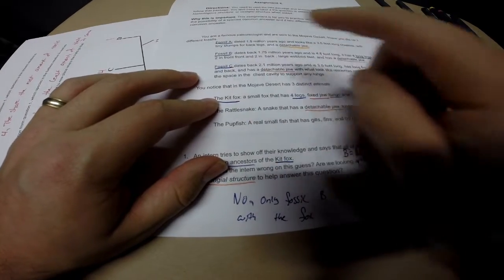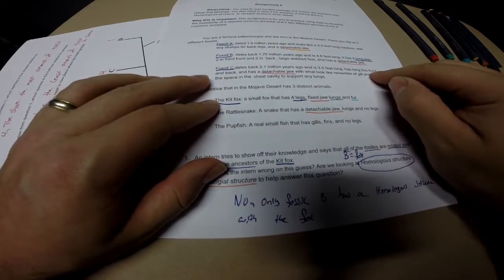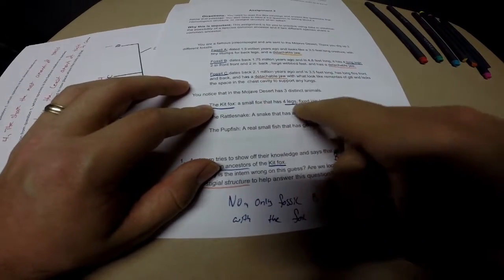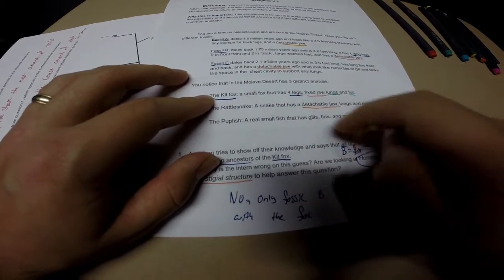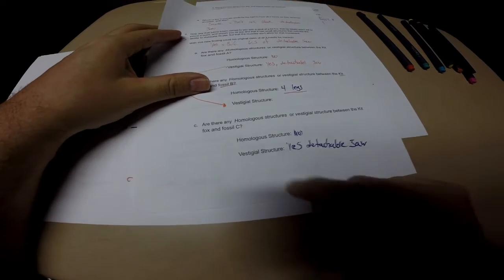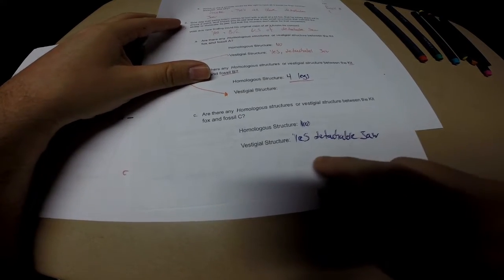The fossil C only has long fins, front and back, and a detachable jaw, and it's got gills. None of those things the kit fox has, because the kit fox only has 4 legs, a fixed jaw, lungs, and fur. So, no for the homologous structure, but yes for the vestigial structure of the jaw. So that's that one.